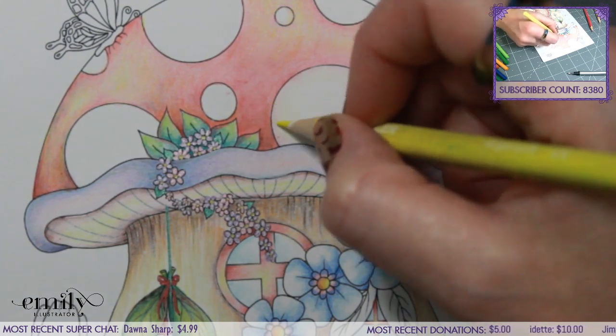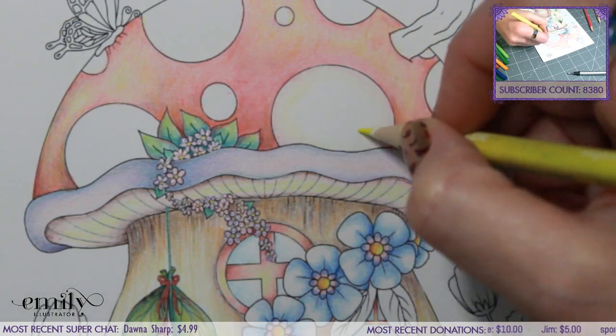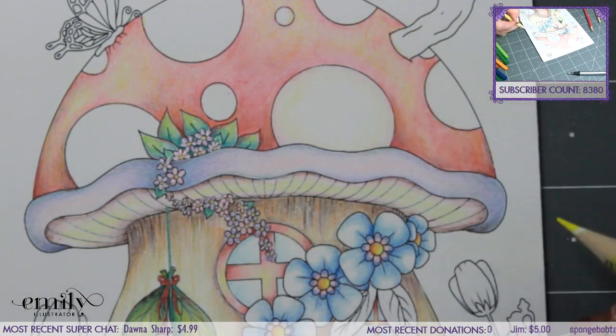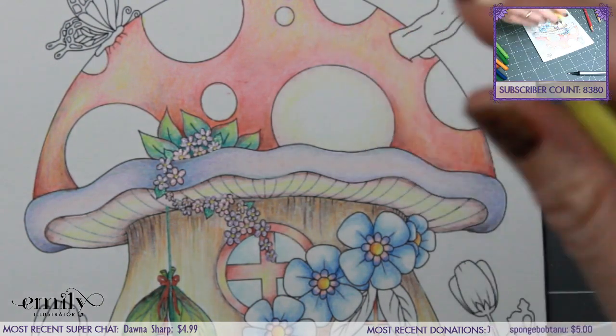Okay, the number 10. It's kind of hard to see, but the point is it's just going to go real light. But we're going to do another short little layer here.